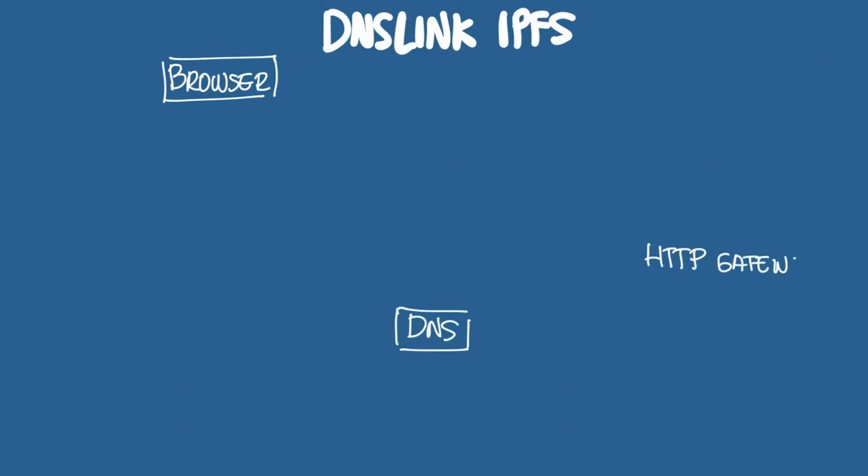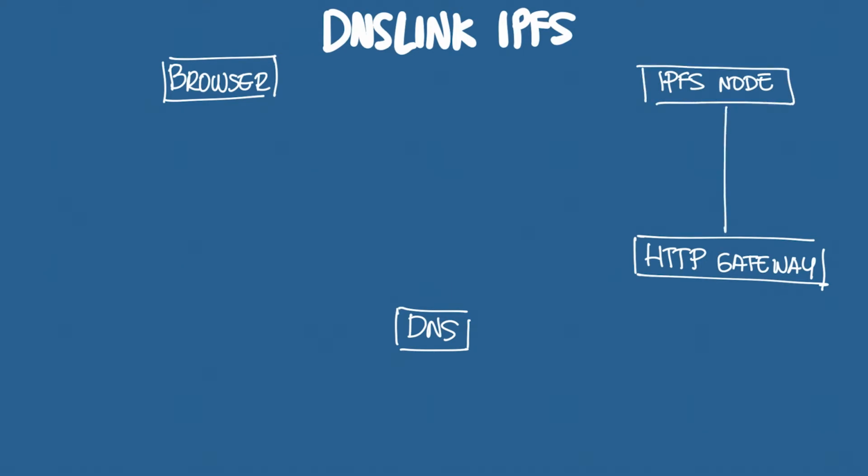dnslink has at least 4 components. First we have our browser, then we have a DNS resolver somewhere, then the HTTP gateway and one IPFS node. The DNS resolver usually is your ISP's resolver, your own resolver in your local area network, or something like Google or Cloudflare's DNS resolver.